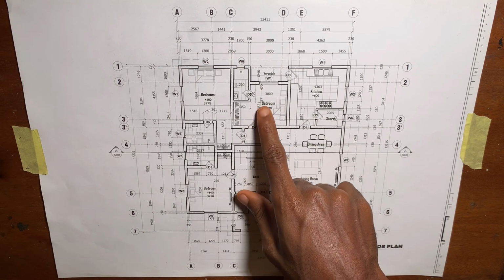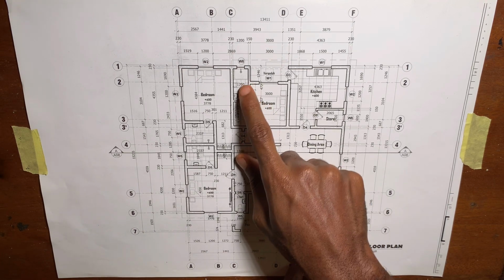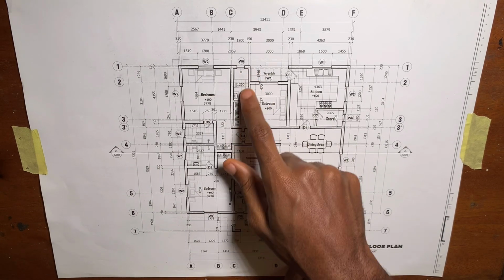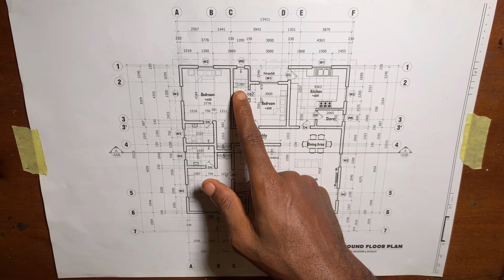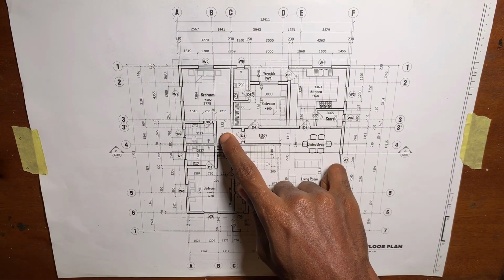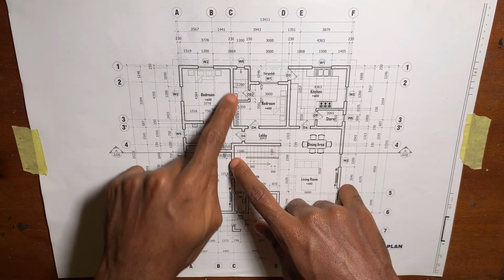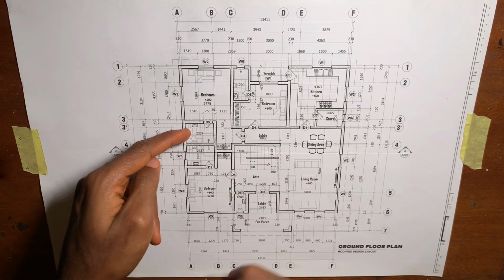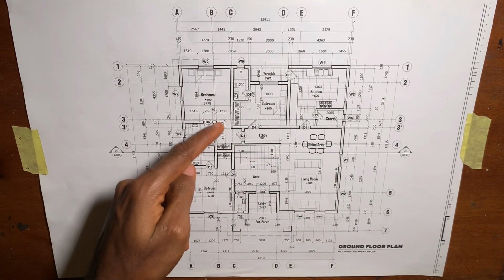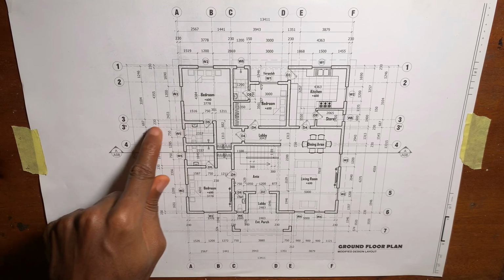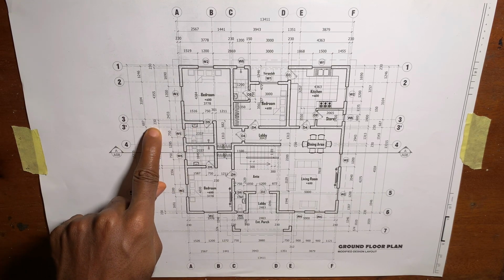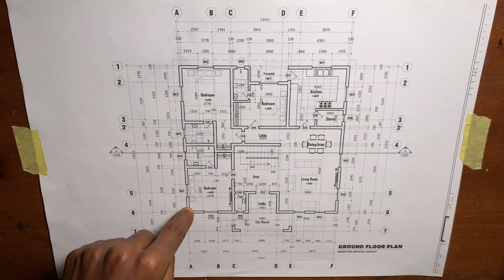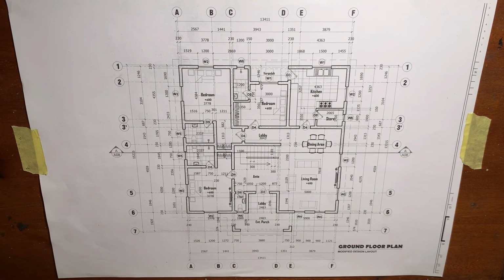When you enter into this bedroom, you can see they used 150 block work for the internal wall of the toilet. Then when you enter into this other bedroom, you can see that the area of the toilet was not lined with 150 block work. Instead, it was lined with 230 block work. So yeah, this is basically it for the ground floor.